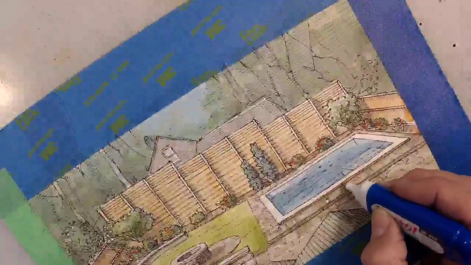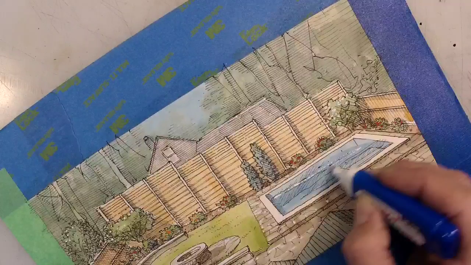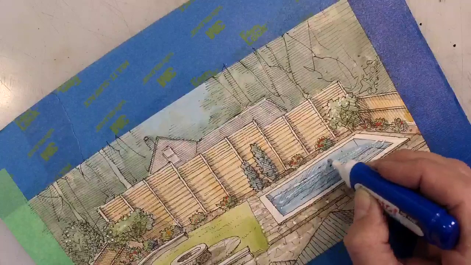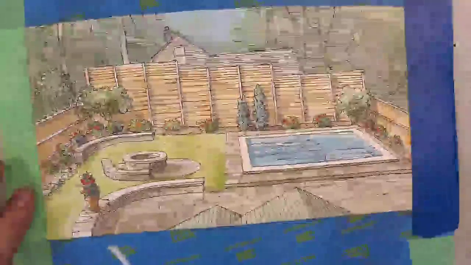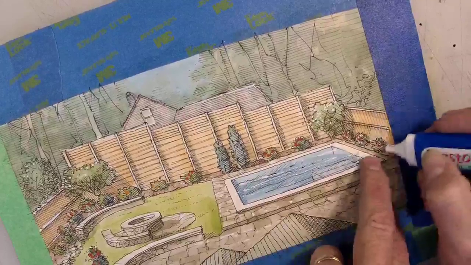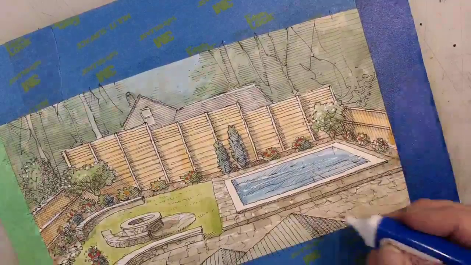Anyway, oh, and here the water especially would be helped by having some white reflections going across it. There, now doesn't that look like water? Don't answer that. And these bushes are going to have red and white flowers on them.